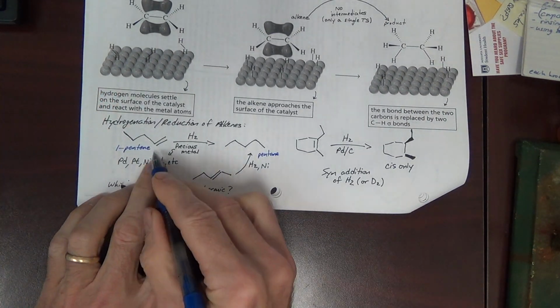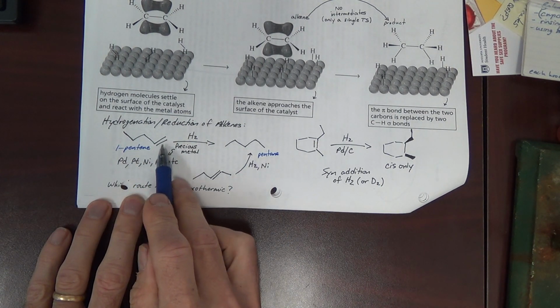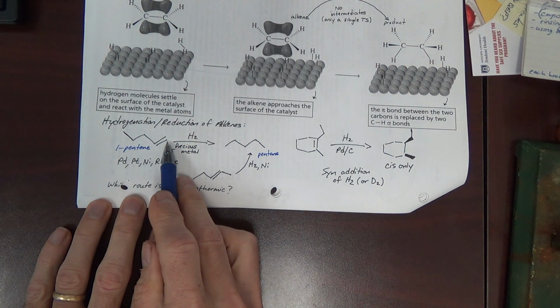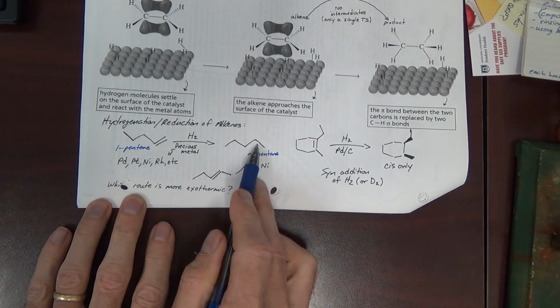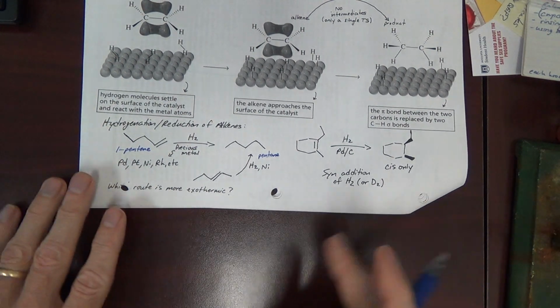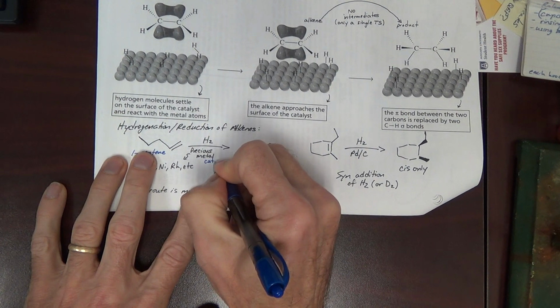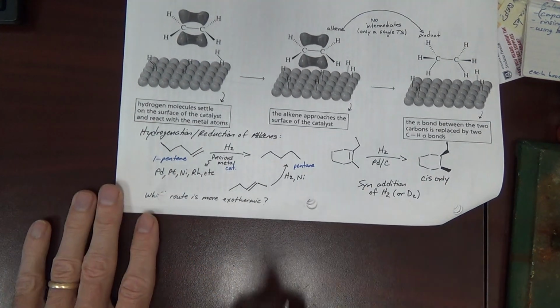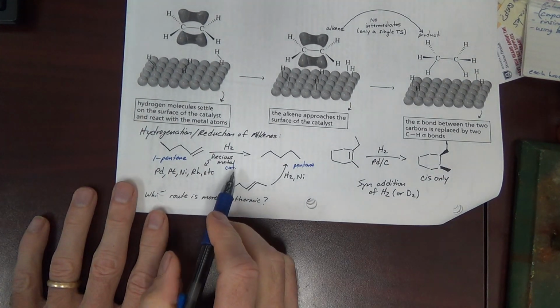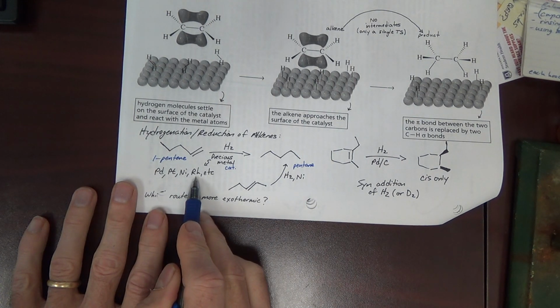And of course, a new H is added to each carbon, so this carbon becomes a CH2, and that carbon becomes a CH3. And it's all there. 2 H's have been added. Pi bond is gone. This requires a precious metal catalyst. Catalysts such as palladium, platinum, nickel, or rhodium.